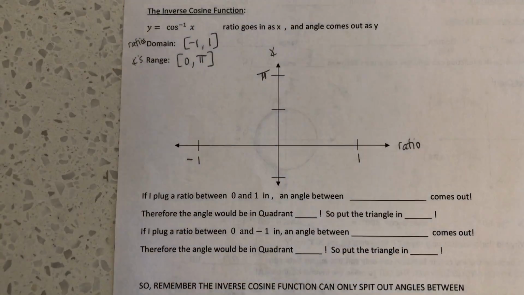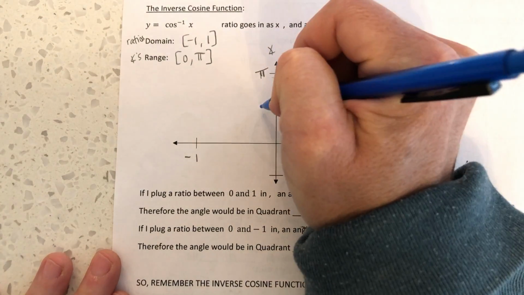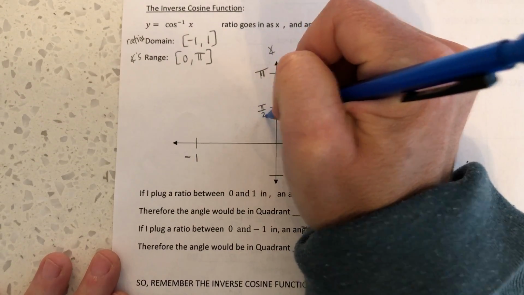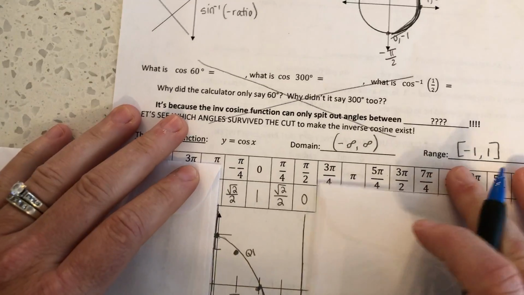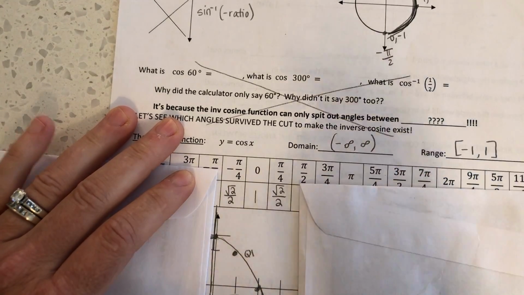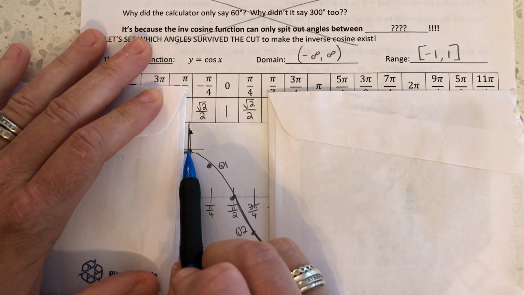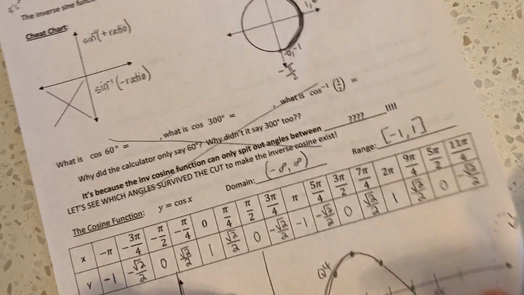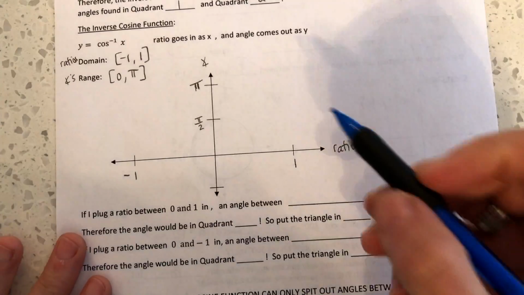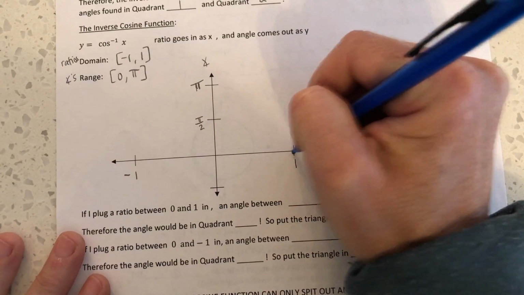Okay, all right, perfect. So now if I go back, and then again, halfway in between 0 and pi is pi over 2. Okay, so now if you go back and you grab points, right? Well, if the point 0, 1 is on the original function, then 1, 0 is on the inverse. So now, when I plug a ratio of 1 in, an angle of 0 comes out.